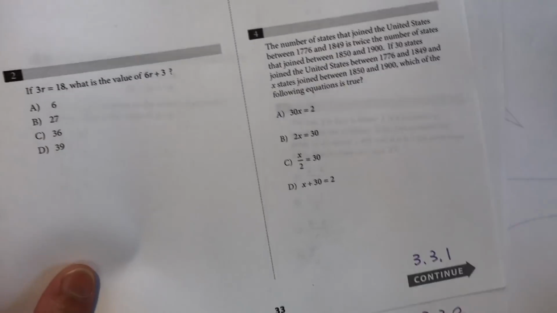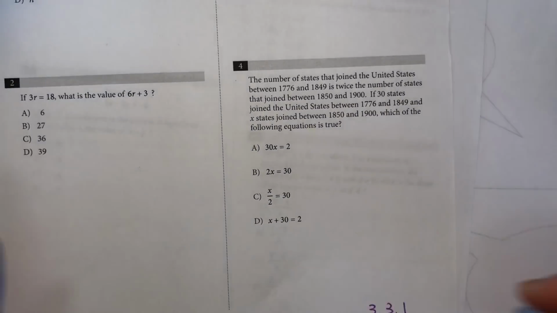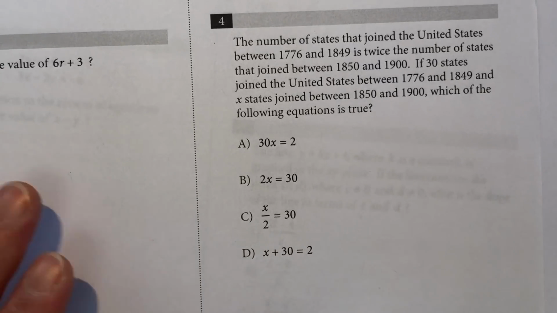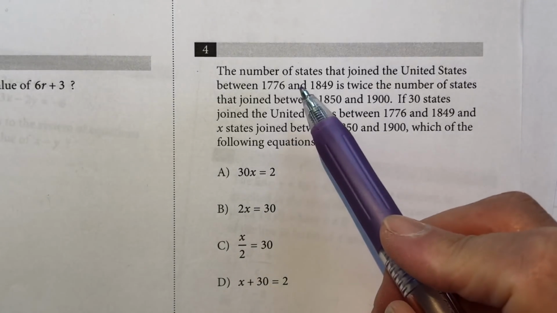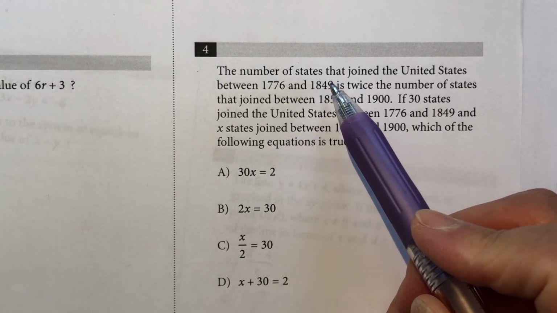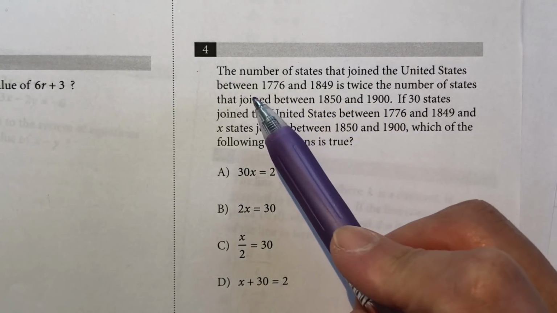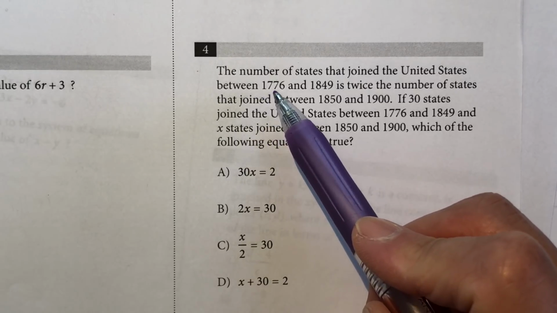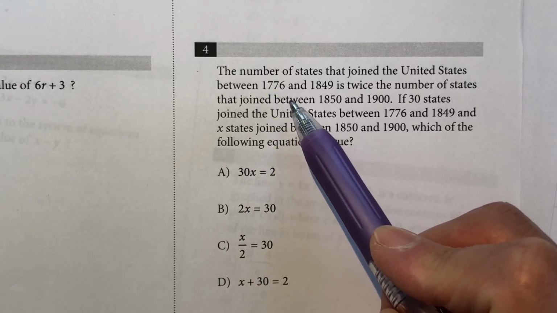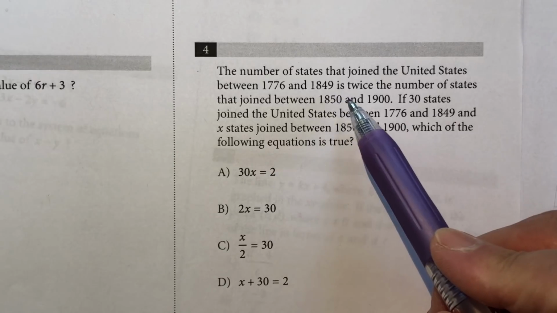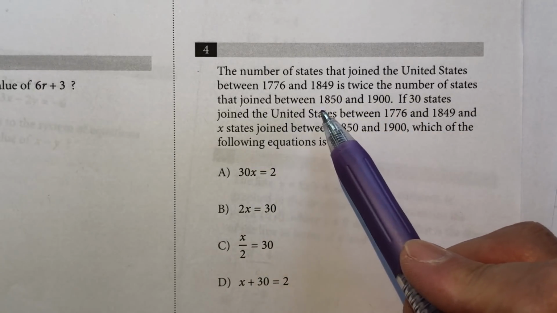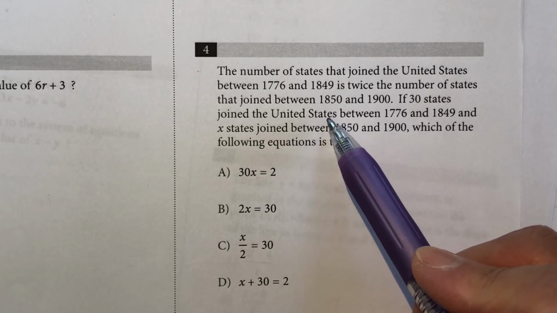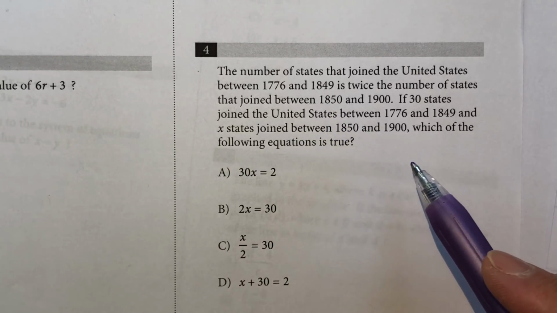Okay, number 4, question number 4. The number of states that joined the United States between 1776 and 1849 is twice the number of states that joined between 1850 and 1900.